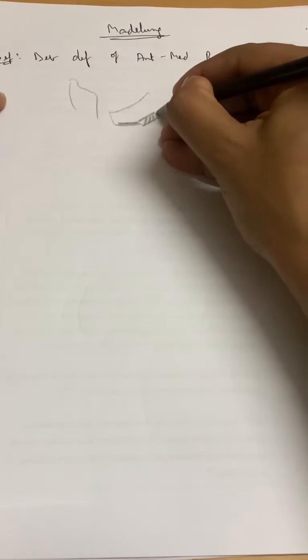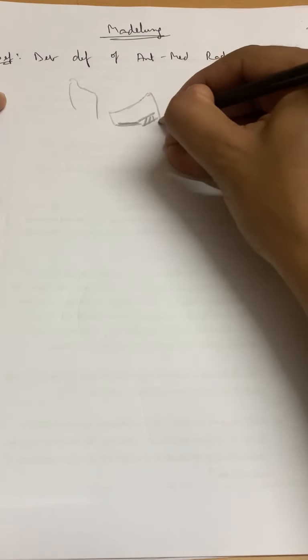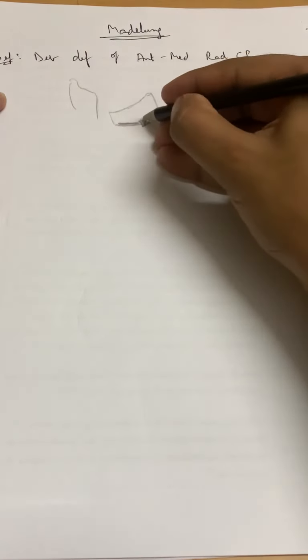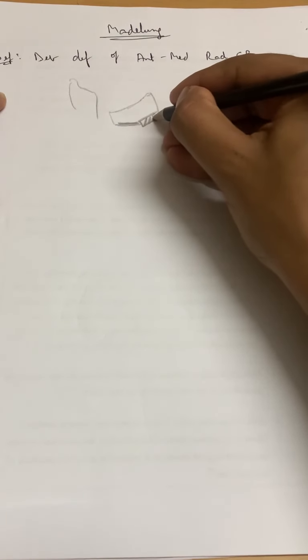you have the ulna, you have the radius. Okay, so the growth plate on the anteromedial part won't grow. There is a developmental anomaly on the anteromedial growth plate. The lateral part of the growth plate is just fine. So what happens? There will be shortening on the anteromedial part. If there is shortening on the anteromedial part and continuous growth of the lateral part, what happens? There is bowing.